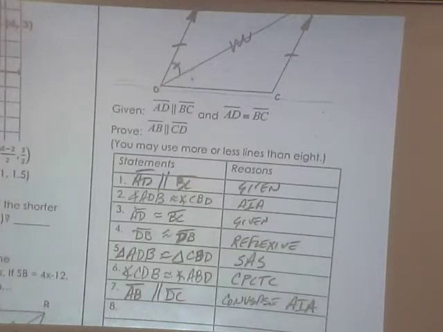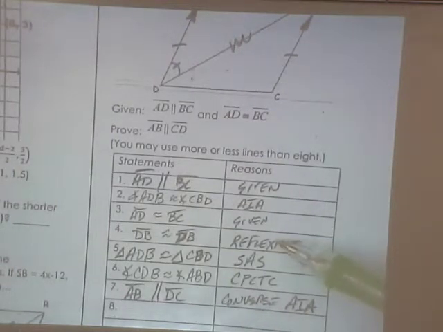Don't understand. Tell me what you don't understand. You had to understand some of it. Oh, I understand to the reflexive part. And then side angle side, I understand that, and then the rest, the last part I don't understand.